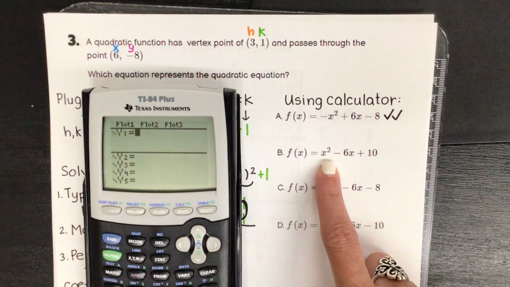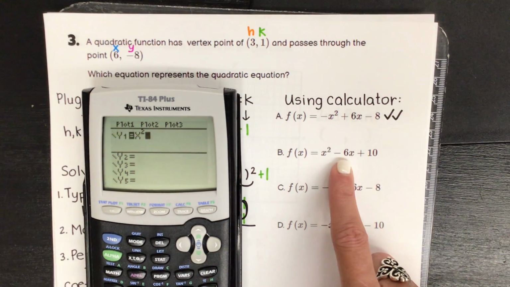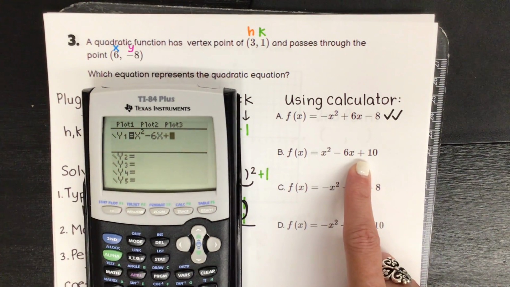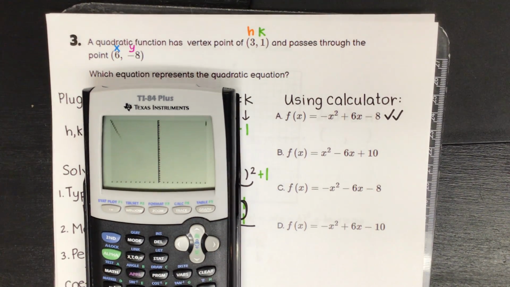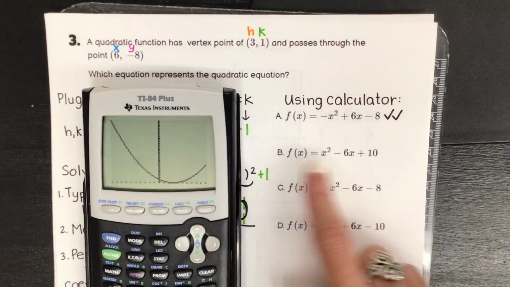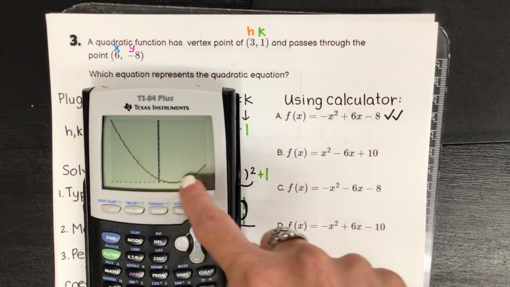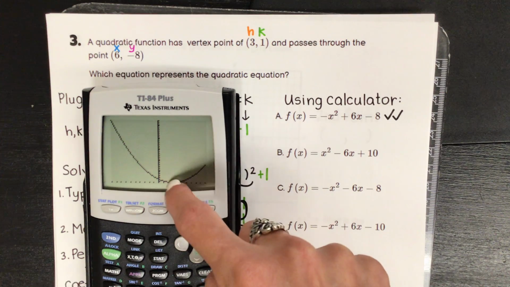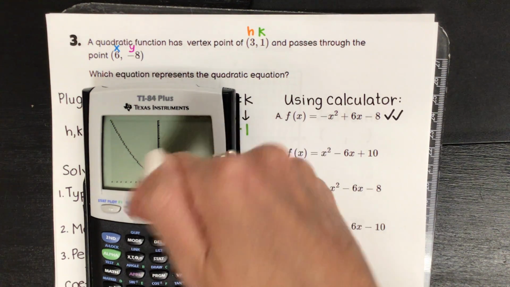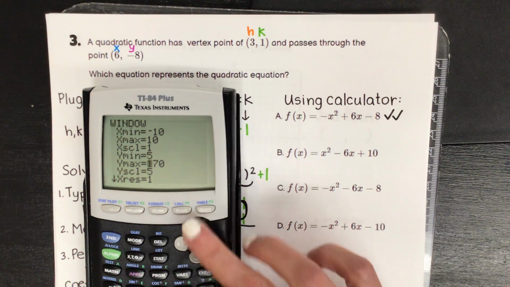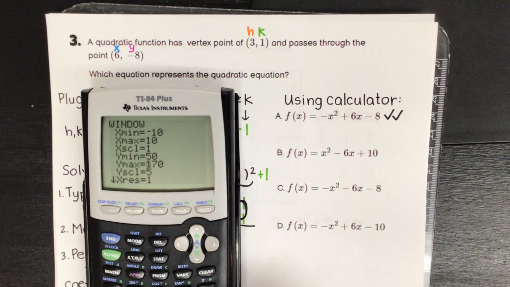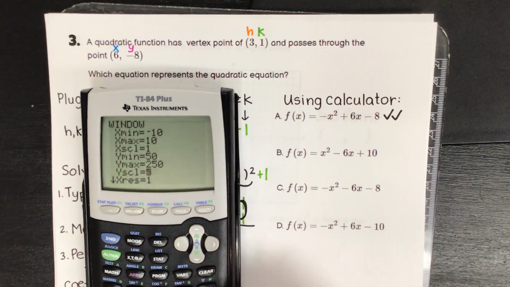So I'm going to clear this out, and I'm going to type in x squared minus 6x plus 10. And now I'm going to start off with zoom 0. I'm not going to hit graph because I want to make window adjustments for this parabola. Okay, and now my parabola is way down here, so I really need to see more of whatever this is, so I need to extend that down. So for y min, let's do 50, and then I'm going to do 250, and I'm going to count by 50s.